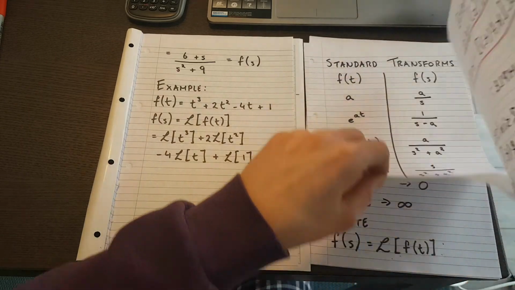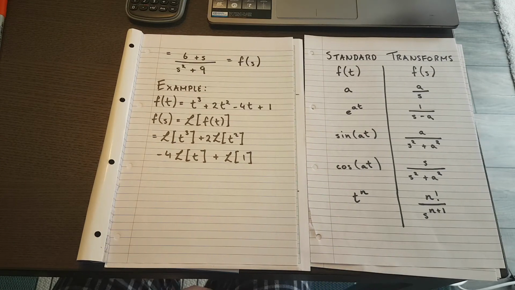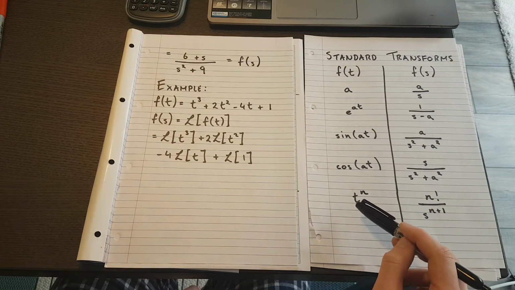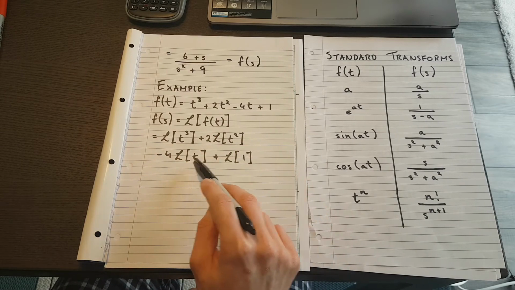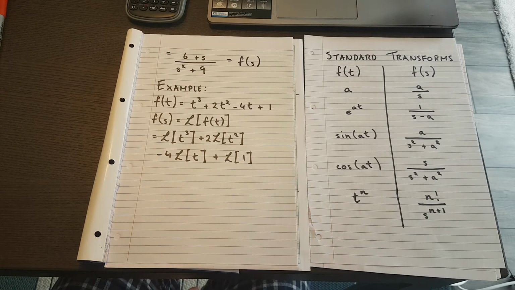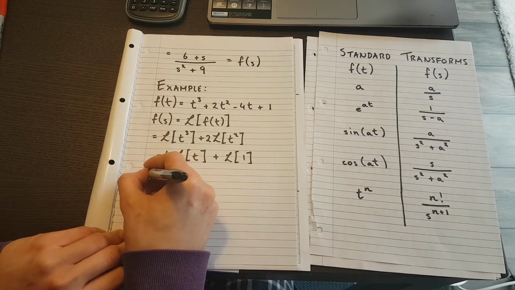And of course now all I need is my table of standard transforms, and we can see that I'm dealing with powers in the first 3 cases, t cubed, t squared, t, and then I have a constant, and the constant is 1. So what do I have here?